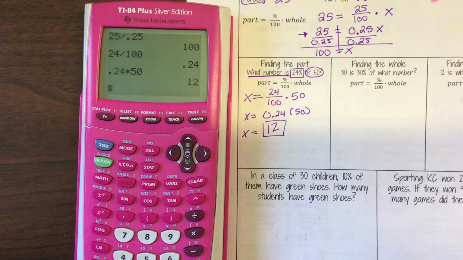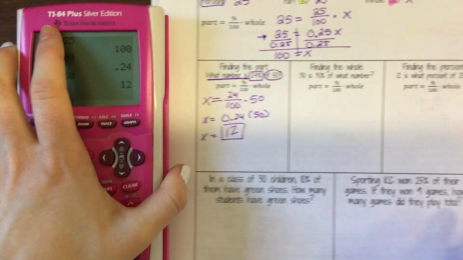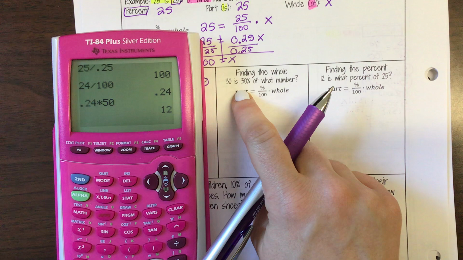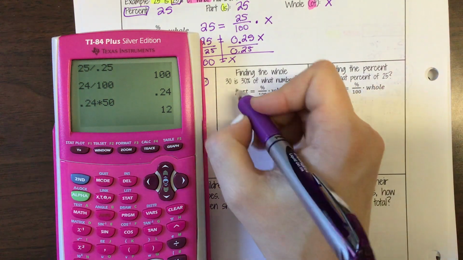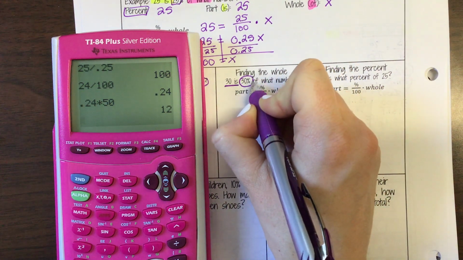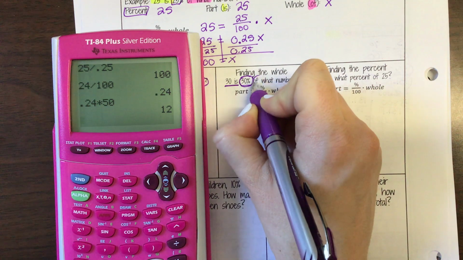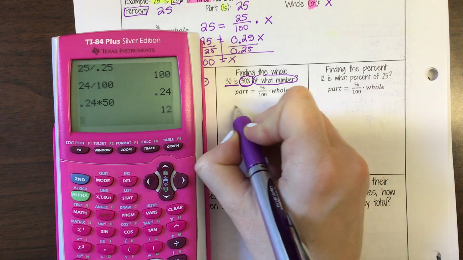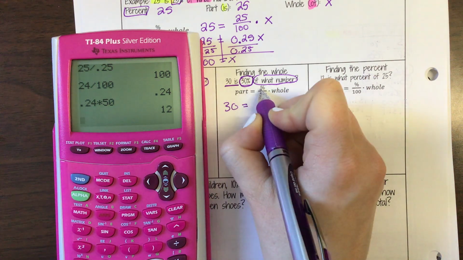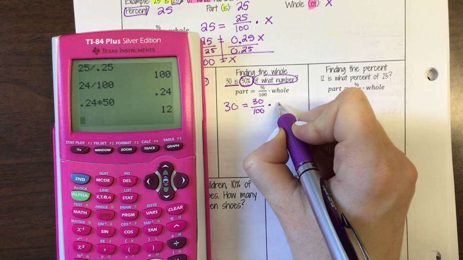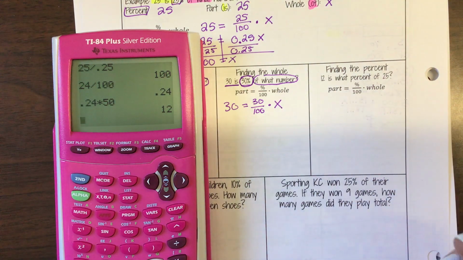See, it's a little cleaner, a few less steps than the other way. It's maybe a little trickier to set up, but that's okay. We're going to make it through. All right, next one. 30 is 30% of what number? So we have 30 is, 30%, and then of what number? So our part, which is 30, equals our percent, 30, over 100, times, we don't know, so we're going to put x.